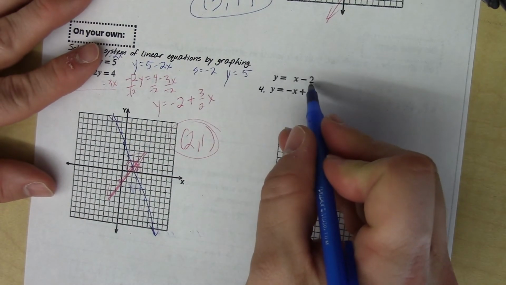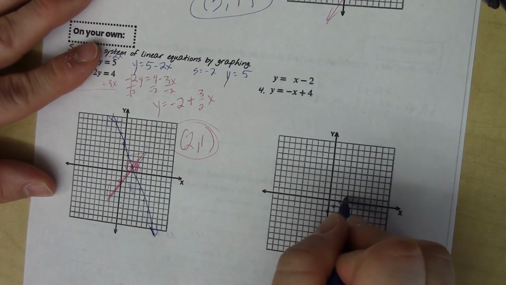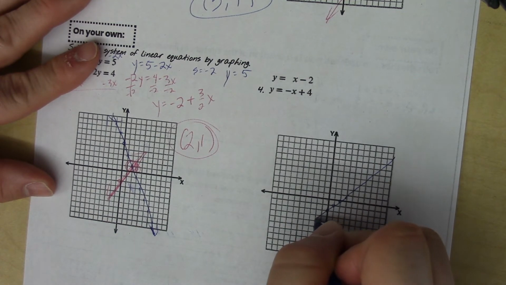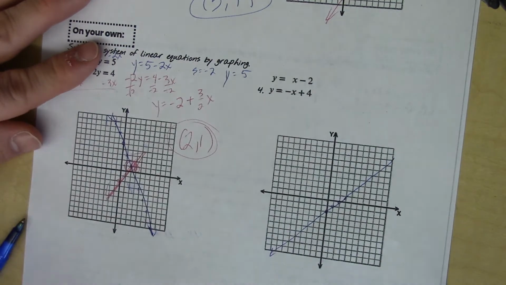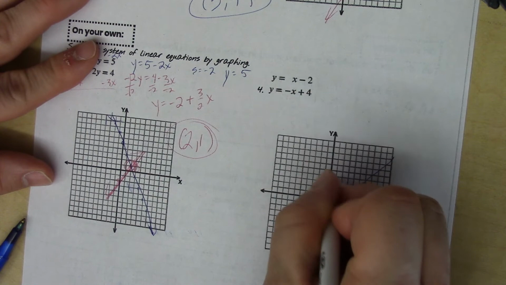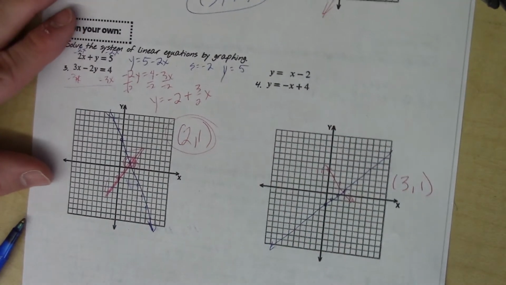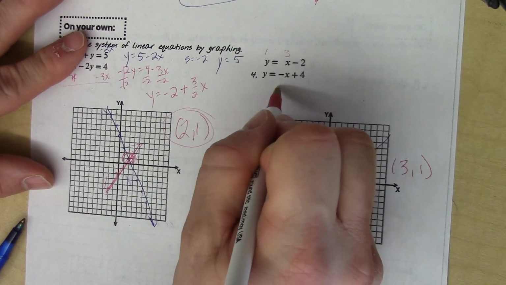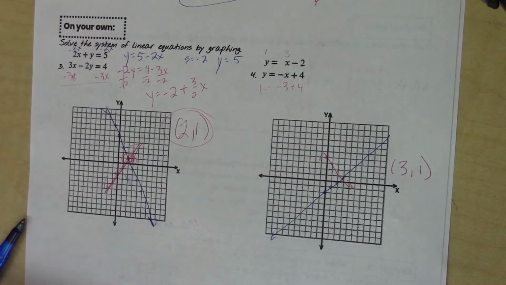One more. This one's going to go kind of fast. X, I got here, up 1 over 1, up 1 over 1, up 1 over 1. You can see how this graph is going. The other graph, start at positive 4, go down 1 or right 1, down 1, right 1, down 1, right 1. There's my connection right there at 3, 1 is my solution. And again, I could plug that in. 3 minus 2 equals 1, yep. Negative 3 plus 4 equals 1, yep, is the point of intersection. And that's what you need to do here.